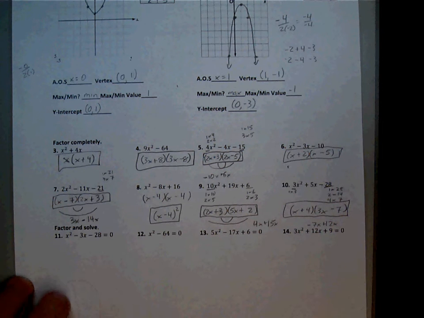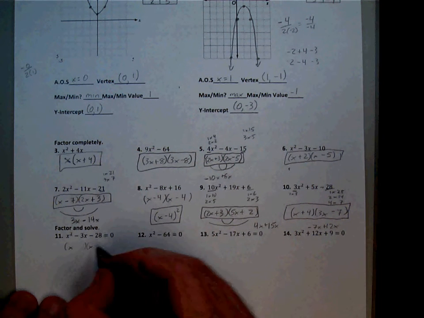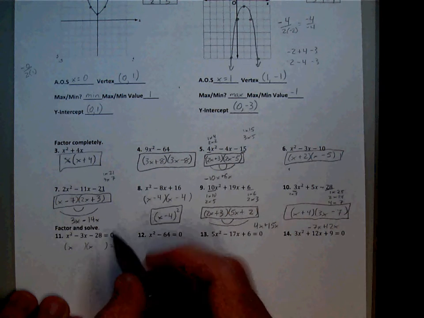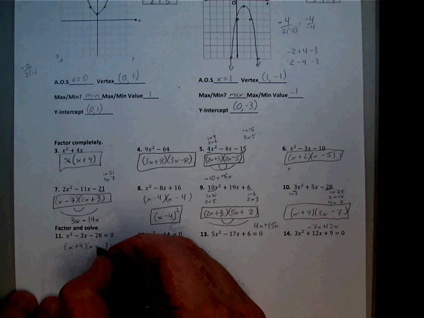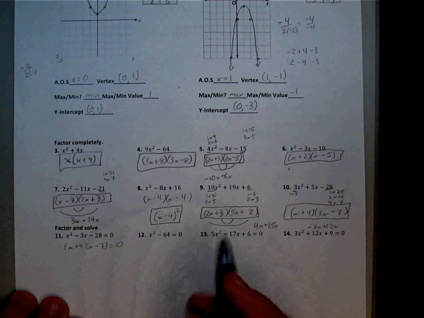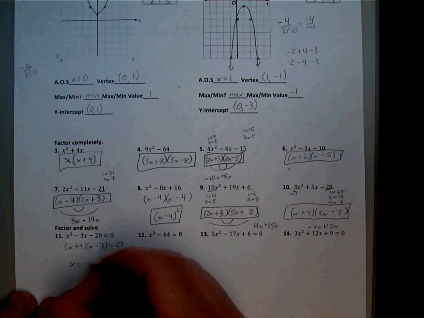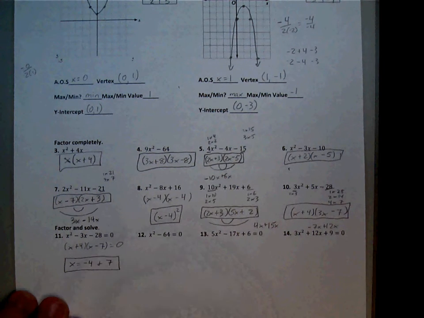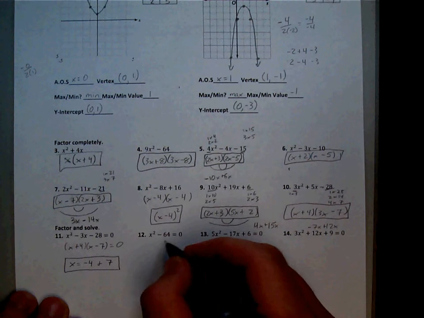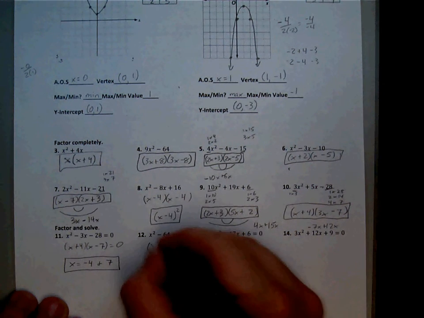Okay, now number 11, we start to solve. Make sure they're set equal to 0. Factor. Multiply to a negative 28, add to negative 3, we're going to get a positive 4 and a negative 7. Set each factor equal to 0, so we get x equals negative 4 and x equals positive 7 as our solutions. Number 12, it is set equal to 0. Difference of two squares, x plus 8, x minus 8.